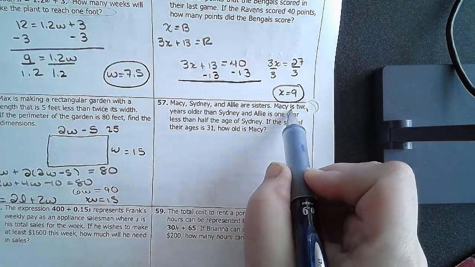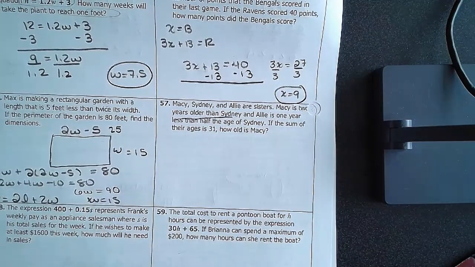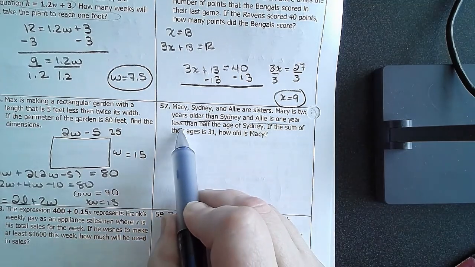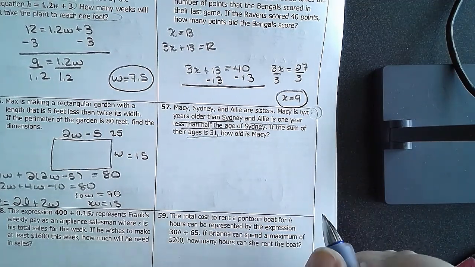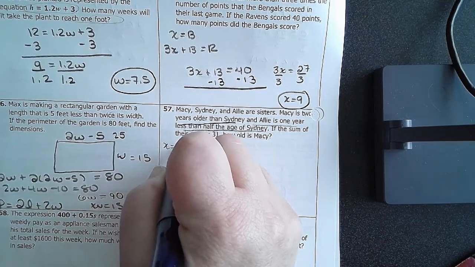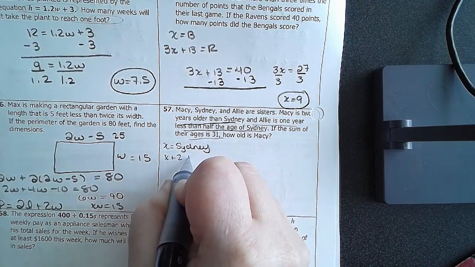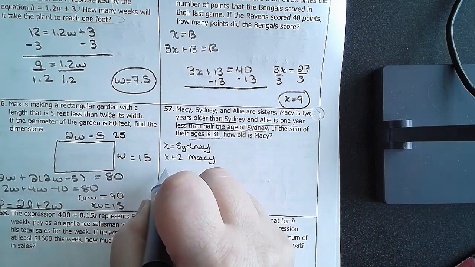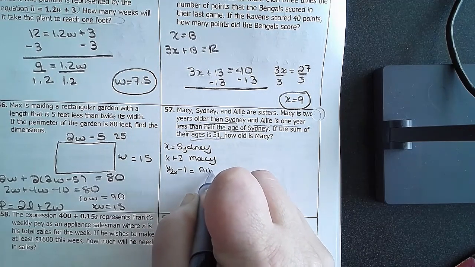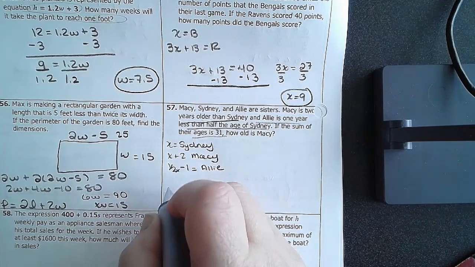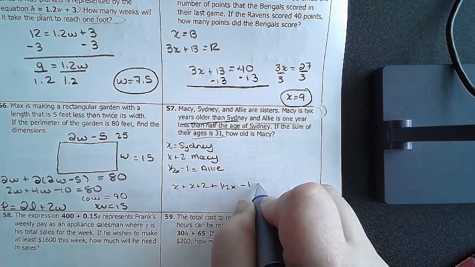Sydney, Macy, and Allie are sisters. Macy is 2 years older than Sydney. And Allie is 1 year less than half the age of Sydney. Okay, so if you notice, everything's in terms of Sydney. So x is equal to Sydney's age. And Macy is 2 years older, so that's x plus 2. And then Allie is 1/2 Sydney's age minus 1. Okay, so if we add it all up, I got x plus 2 plus 1/2 x minus 1 is equal to 31.